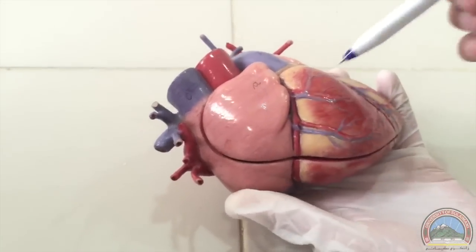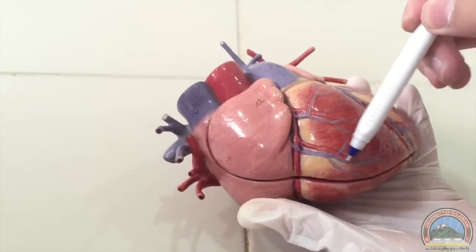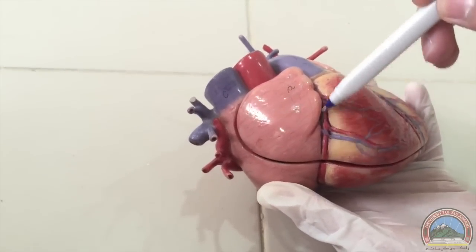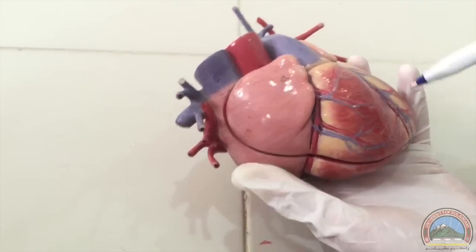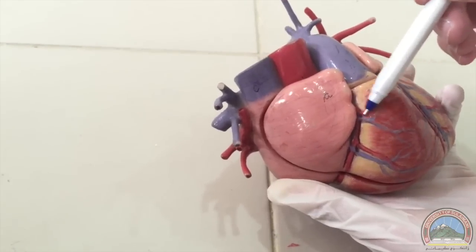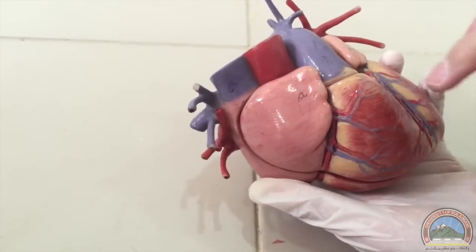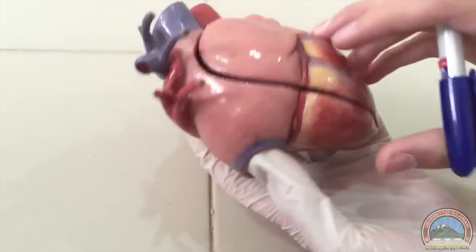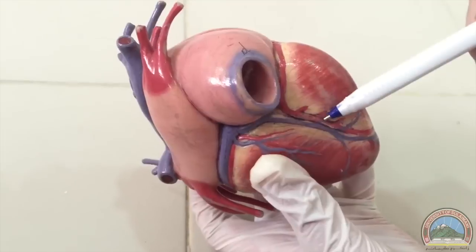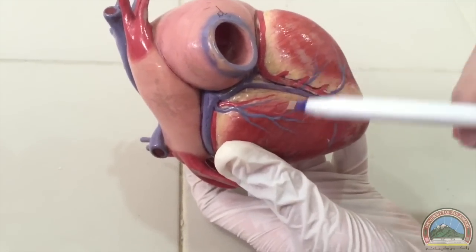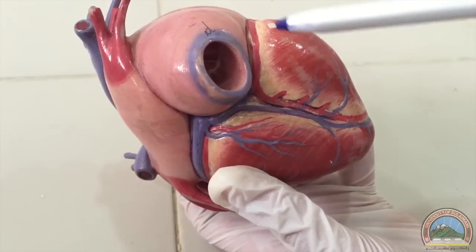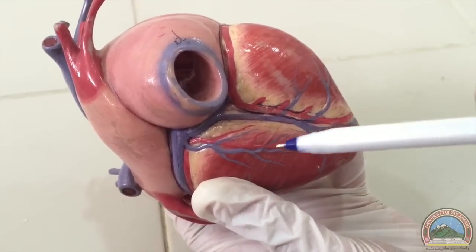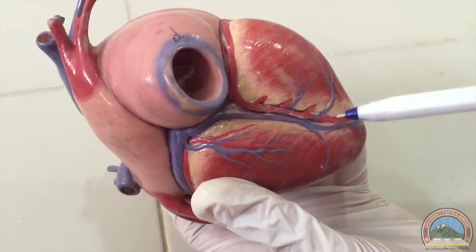It gives off some branches. This is the marginal branch of the right coronary artery. This is the right conus branch that supplies the pulmonary conus or infundibulum. And this is the posterior interventricular descending artery, a branch of the right coronary artery.